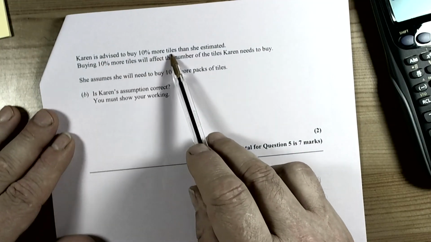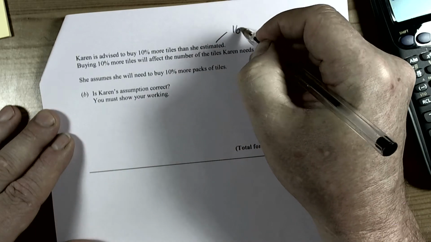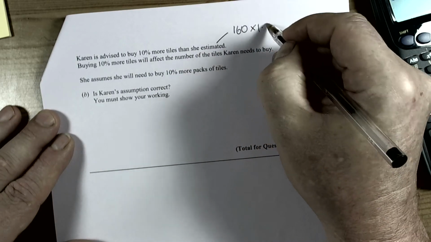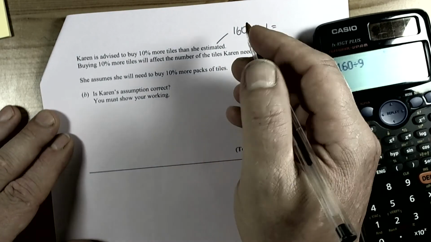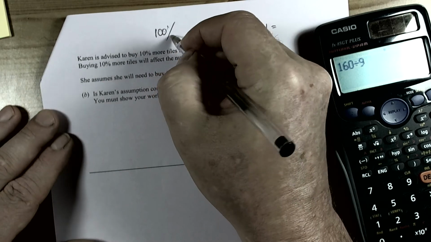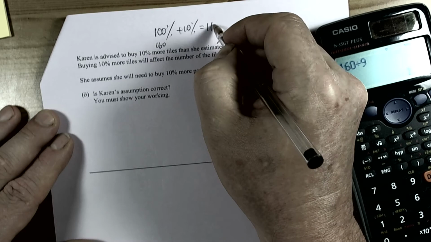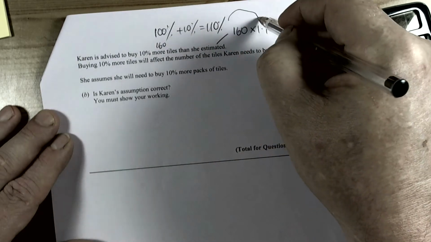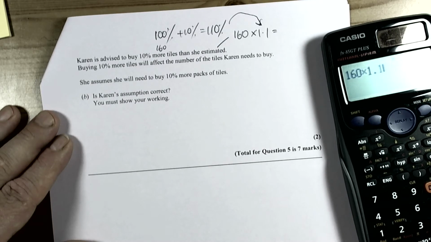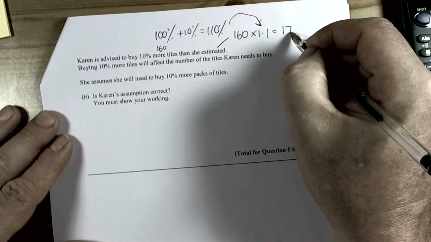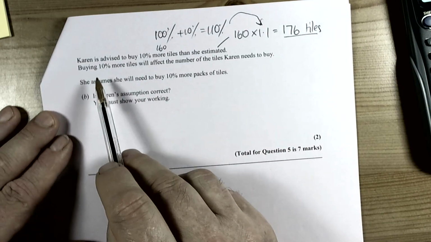The question goes on to part B, which says Karen has advised to buy 10% more tiles than she estimated. So remember, she estimated 160. So times by 1.1 is going to allow us to work out 10% more. Remember, the 1.1 is the 100%, which was the 160 tiles, plus the 10% extra means we now have 110%, and as a percentage multiplier you get 1.1. So 160 times 1.1 is 176. So she needs to buy 176 tiles.